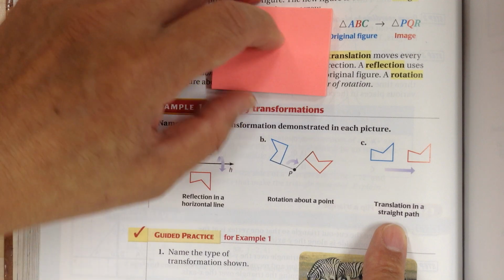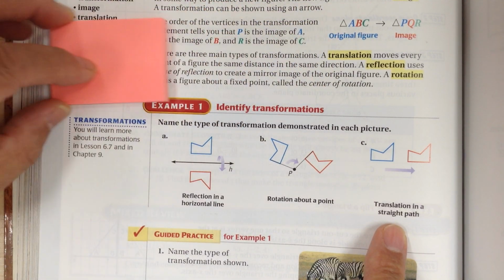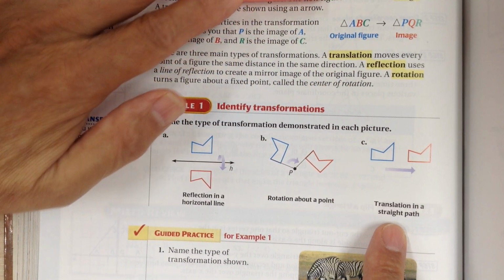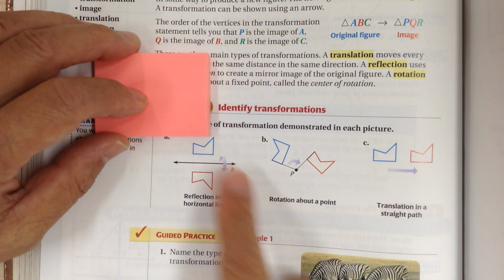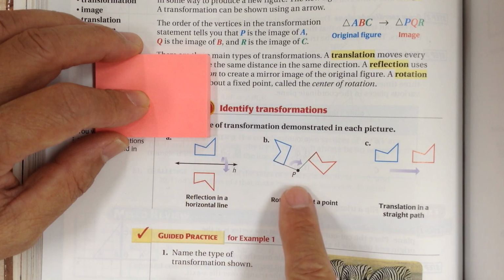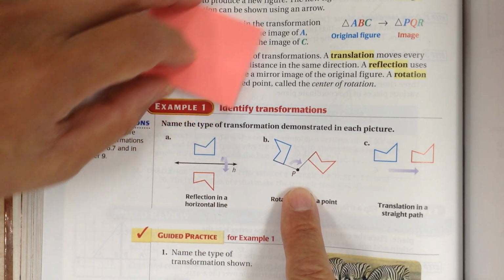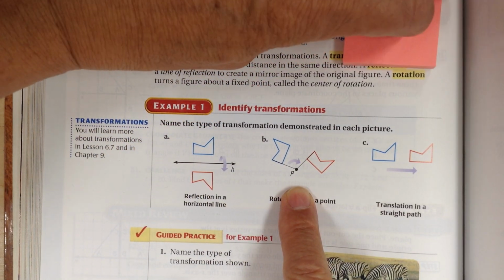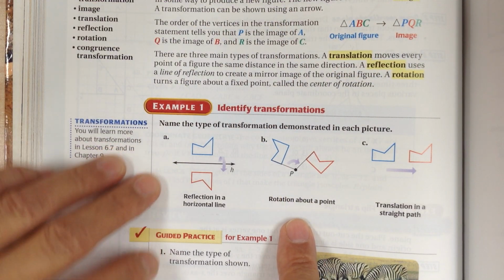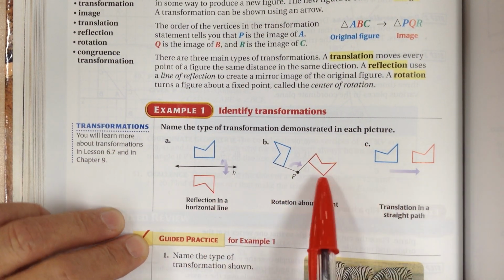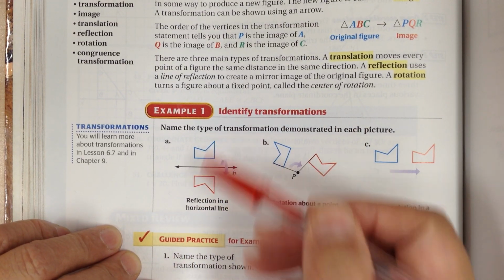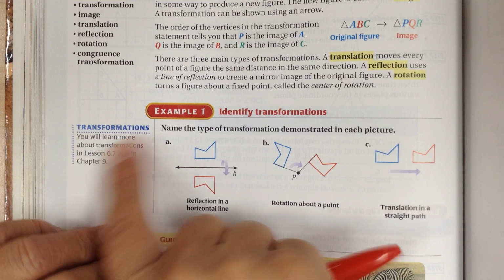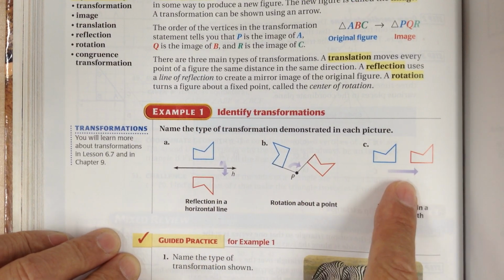Now the translation doesn't have to be horizontal. Translation can be diagonal like that. And the rotation does not have to be on this point. Rotation can be based on this point. So when you rotate, it becomes like this. There are more transformations, but right now we're dealing with only these three. So reflection, flip it over; rotation, you turn; and translation, you slide.